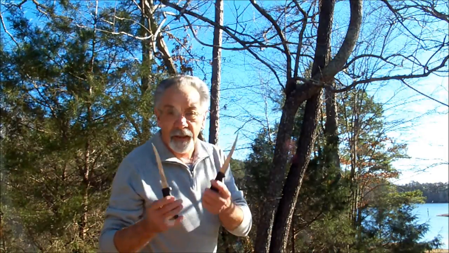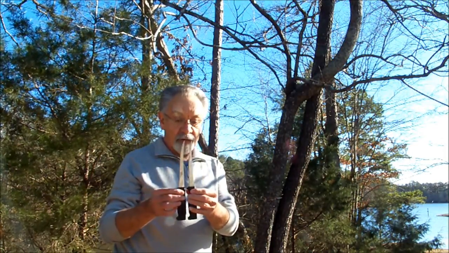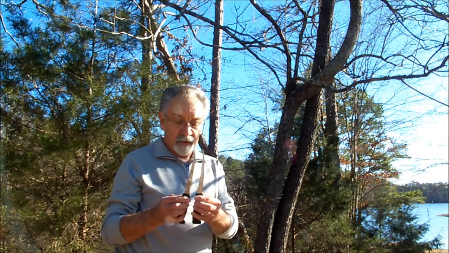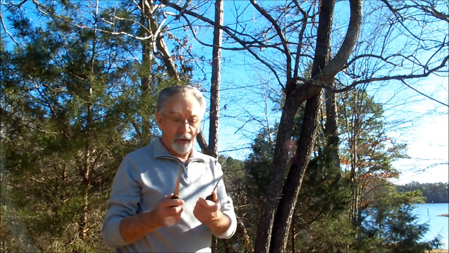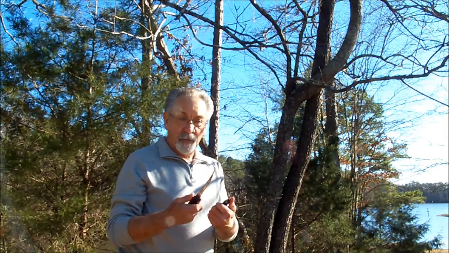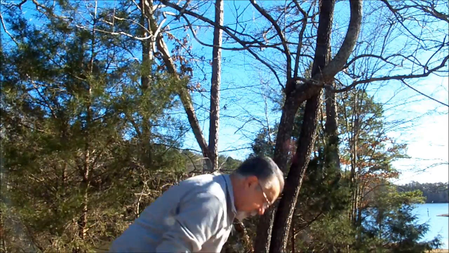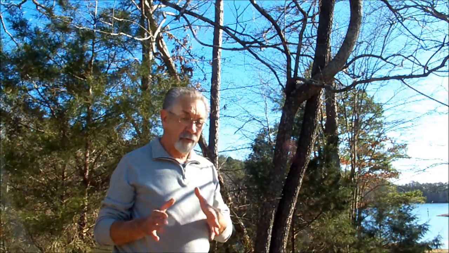This is two fillet knives. They're identical. This is identical redundancy or simple redundancy, whichever you want to call it. They both do the exact same thing the same way. They're exactly alike. Now, that's what you're looking for in simple redundancy.